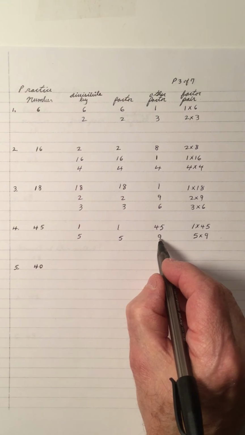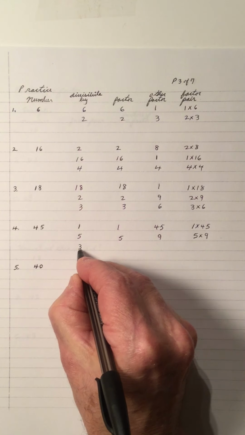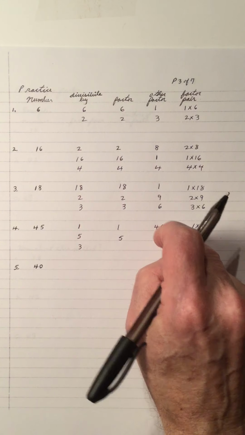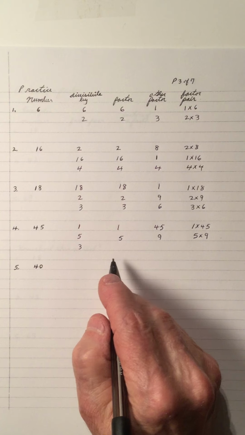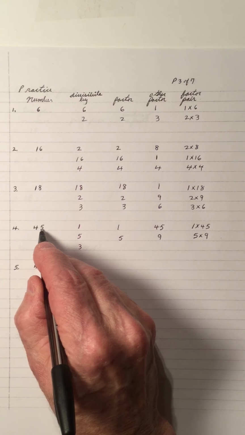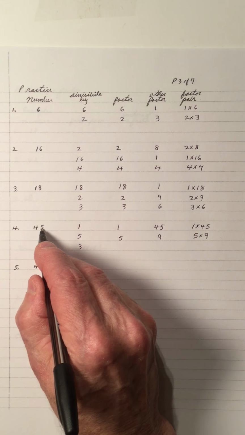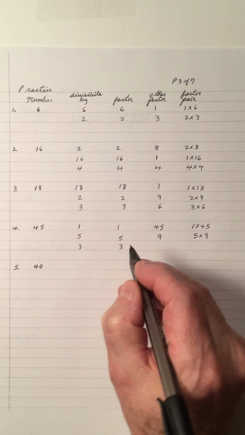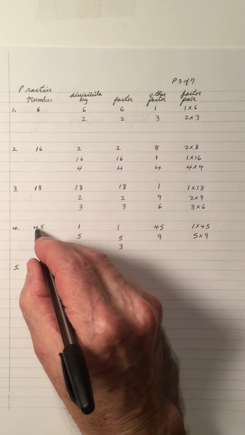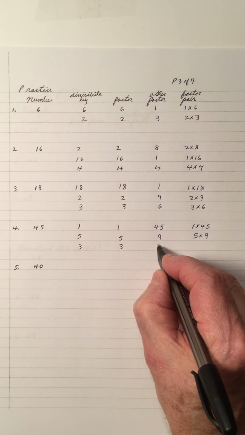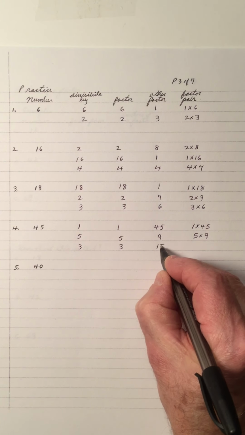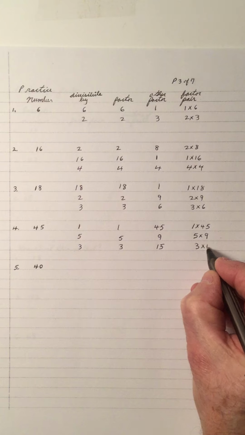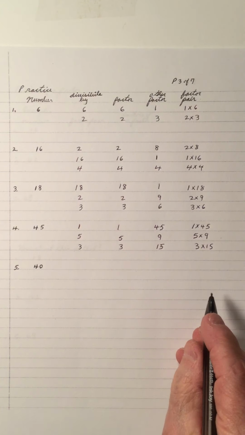I have a 9, so you notice that I have a factor of 3, because if 9 has a factor of 3, 45 has a factor of 3. Besides that, 4 and 5 add up to 9, and 9 is a multiple of 3, so 3 is a factor. Divisible by 3, factor of 3. 45 divided by 3 is 15. So 3 times 15 gives you 45.